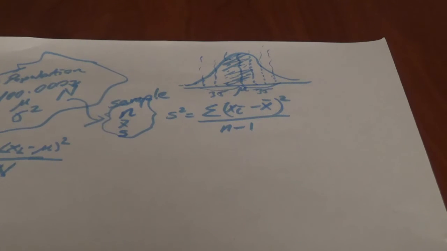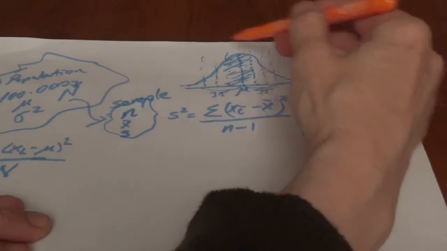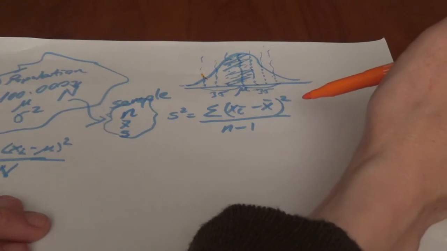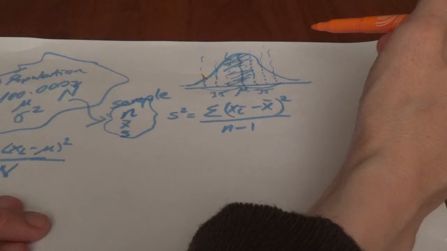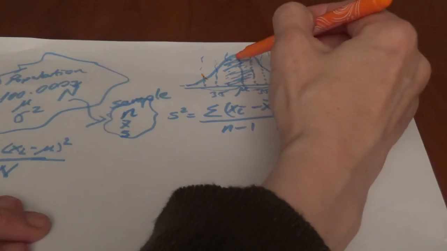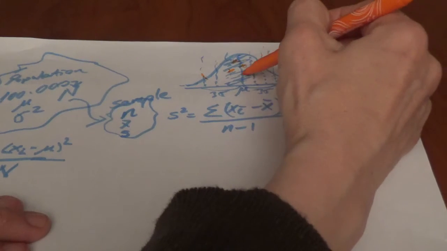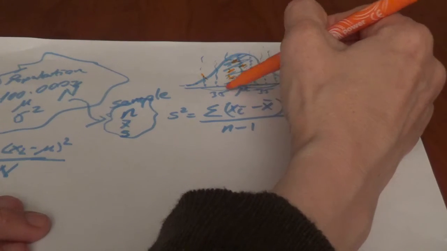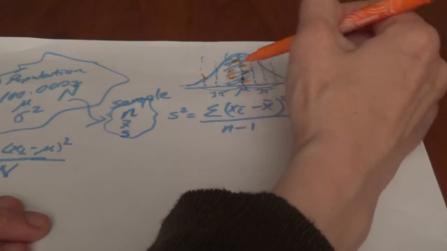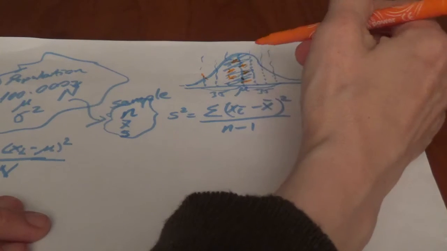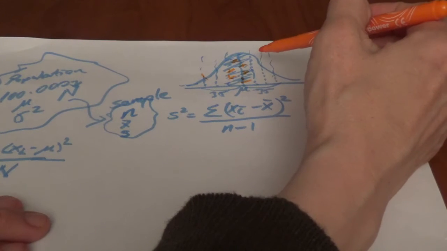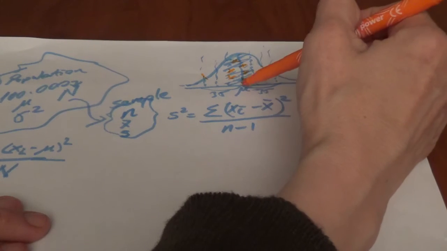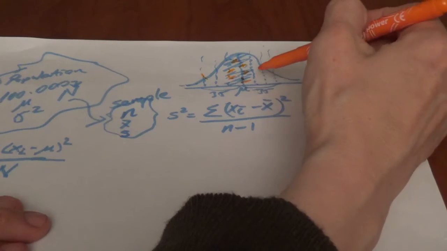Now let's listen to this part very carefully. This is the population. When we draw a sample, what is the probability of drawing a sample from the middle? As we said, it is 68 or 96%. So the probability of choosing a value near mu is high.